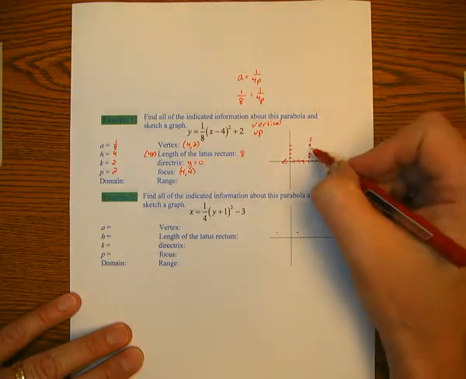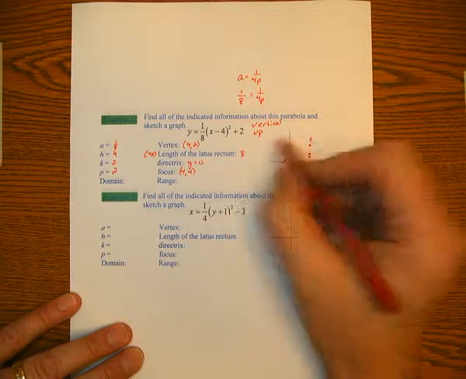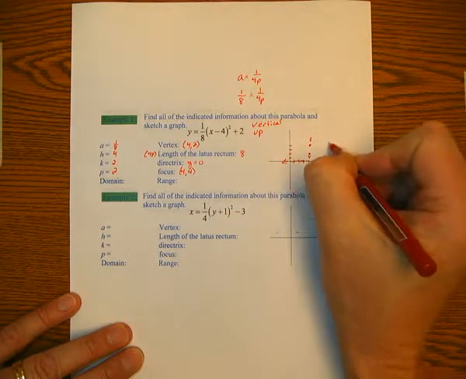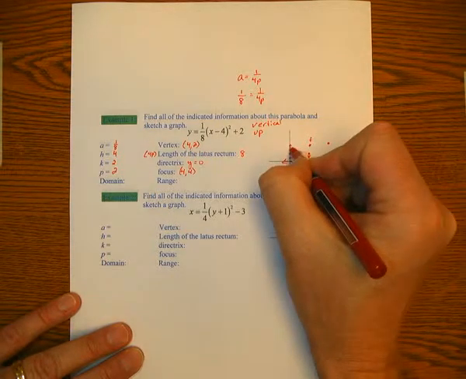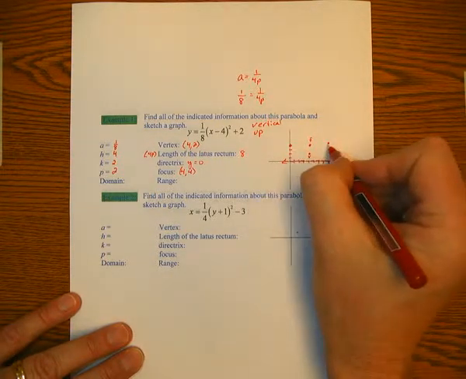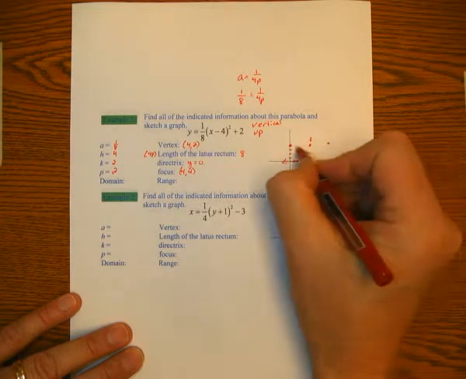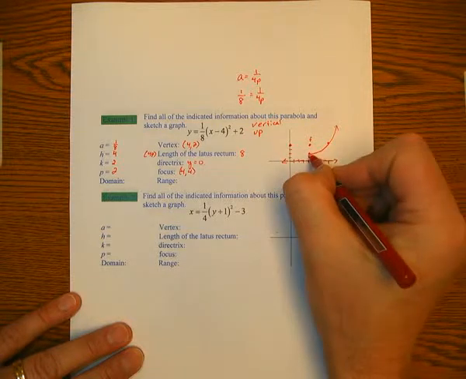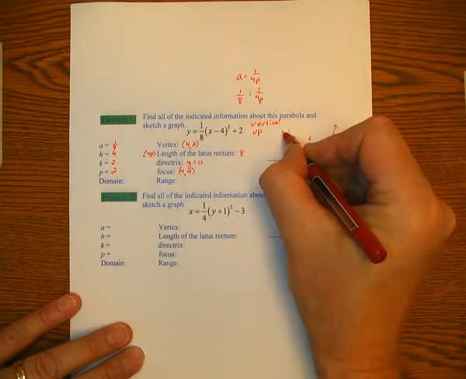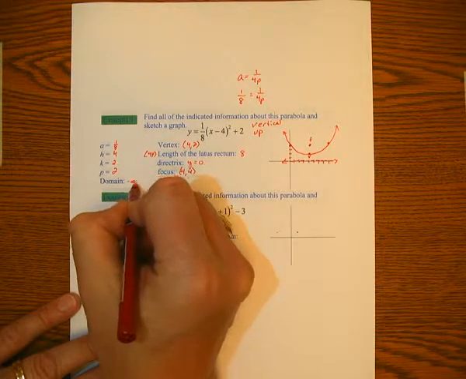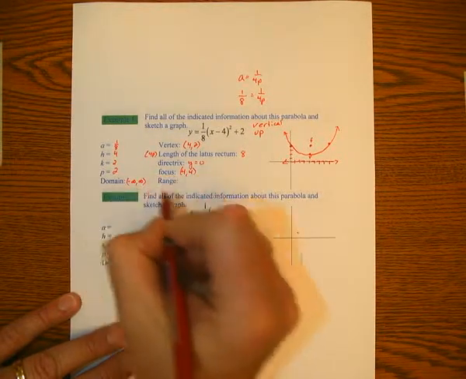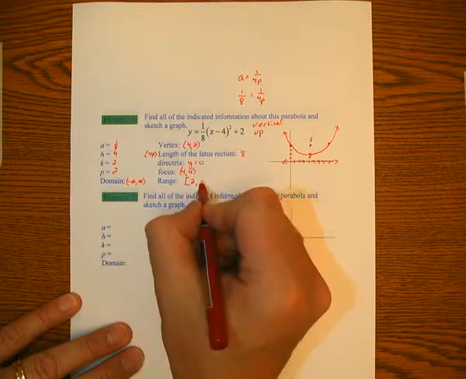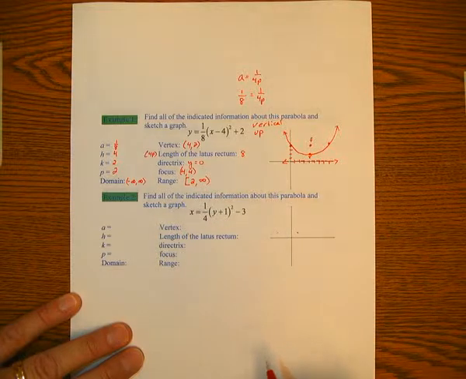All right, so actually drawing the parabola here. We know that the length of the latus rectum is 8. So you're going to go 4 units to the right and 4 units to the left of your focus. That would be a total length of 8 for your latus rectum. And then your parabola goes through those points. So your domain is going to be negative infinity to positive infinity and a range of 2 with a bracket because it is included to infinity.